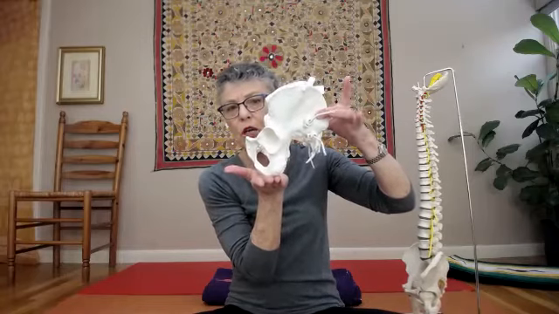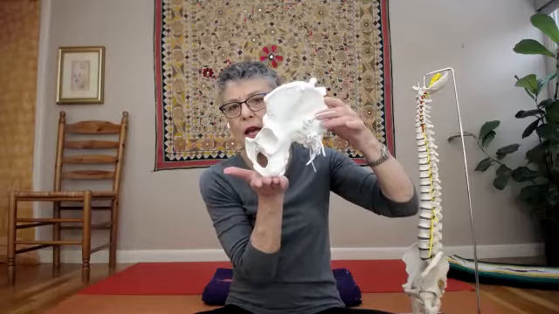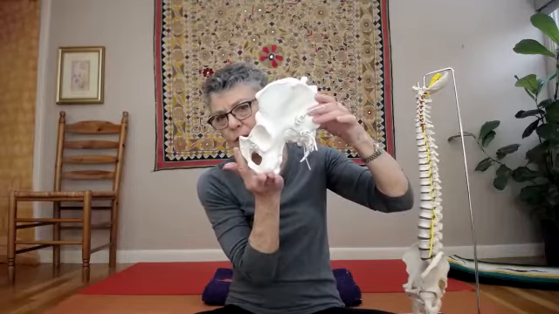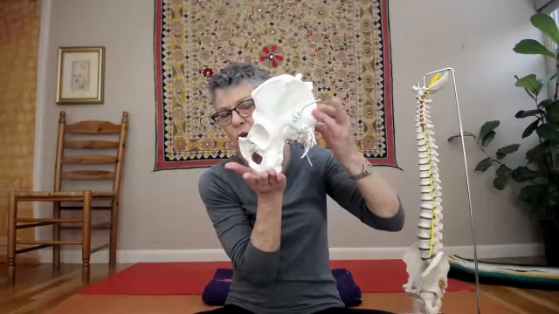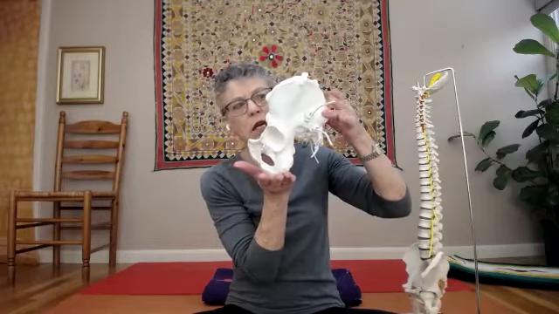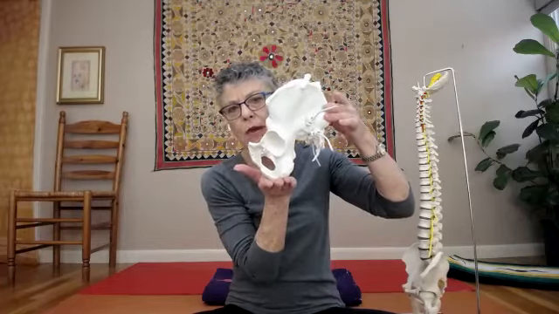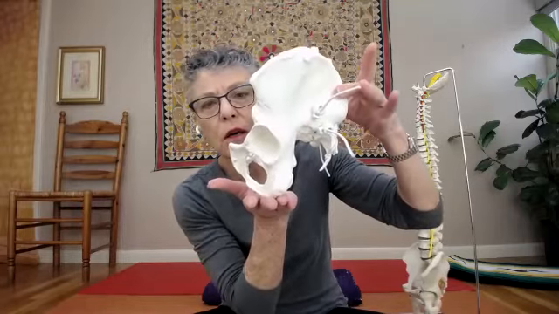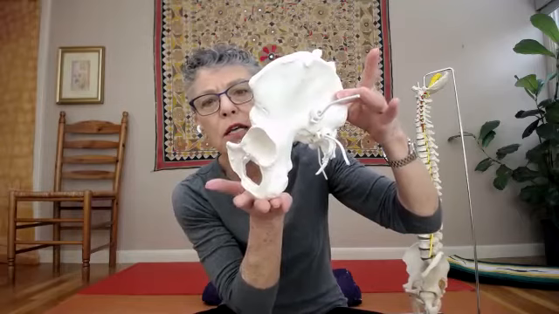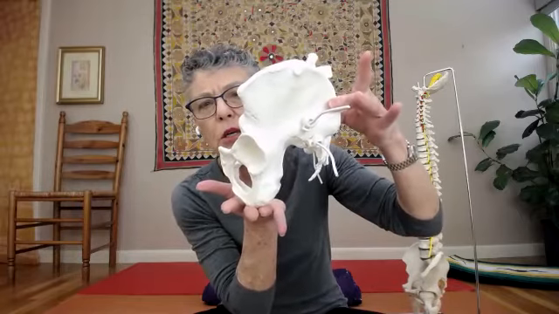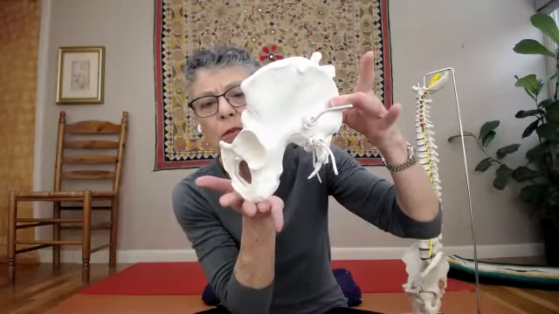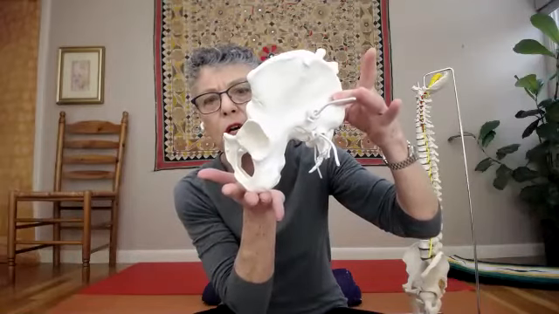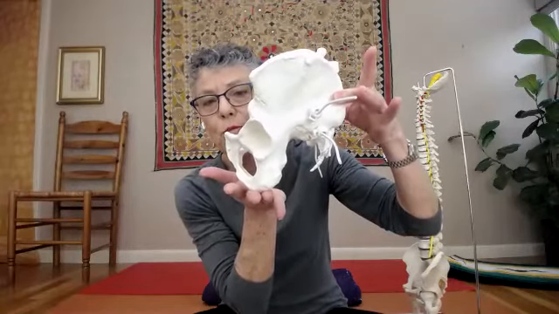What I'm showing you here is that if you look front to back from the pubis all the way back to the rim of the ilium in the back, you see quite clearly that the ischial tuberosities are front pelvis. They're not back pelvis. They're front. That's important.